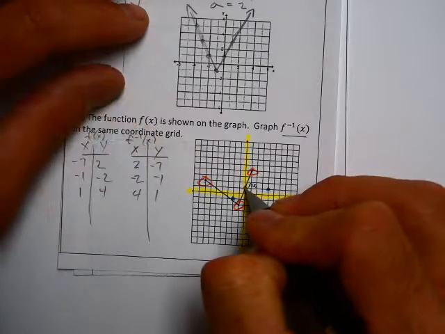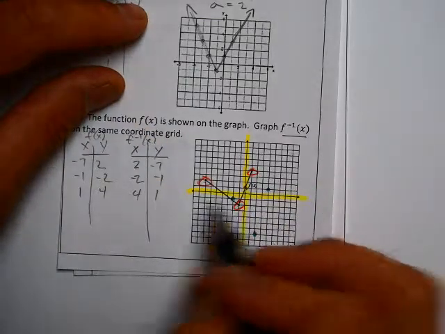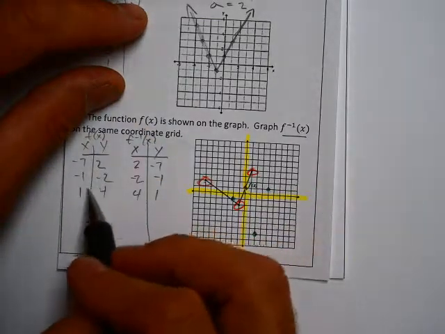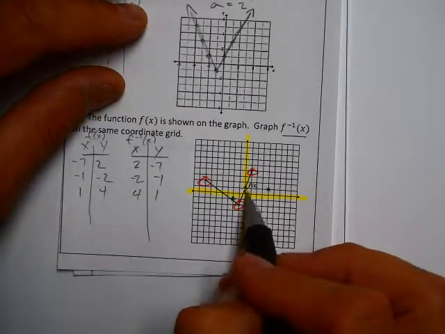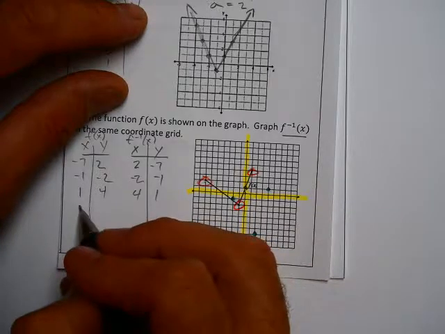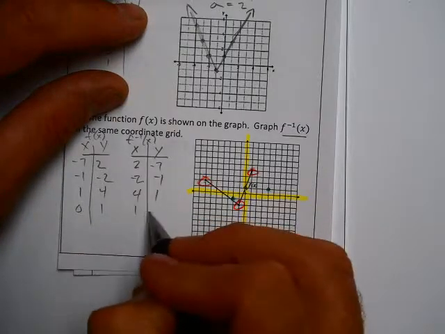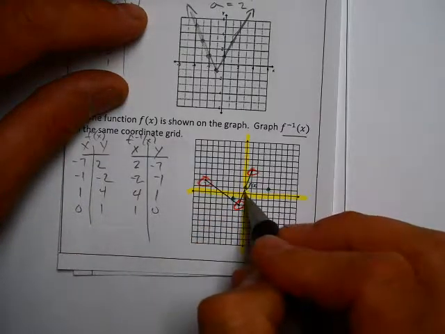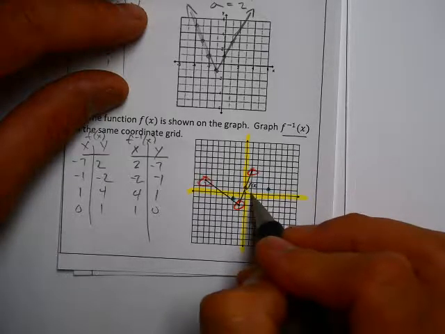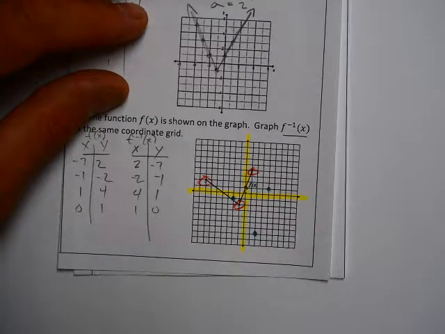This guy right here was between these two, and so that is 0 and 1. So how about 1 and 0? So if I graph that, over 1 up 0.